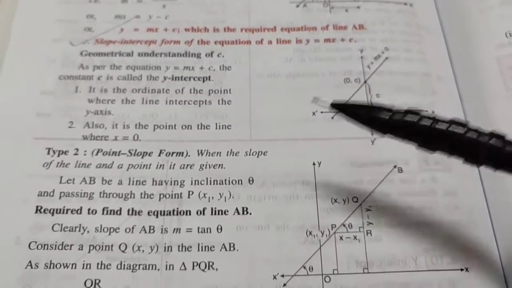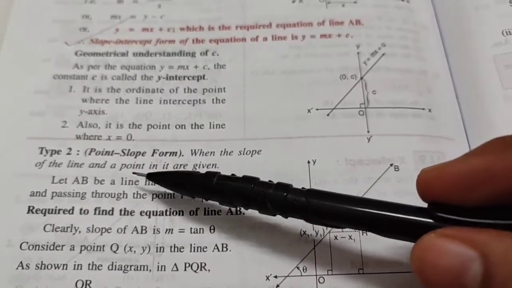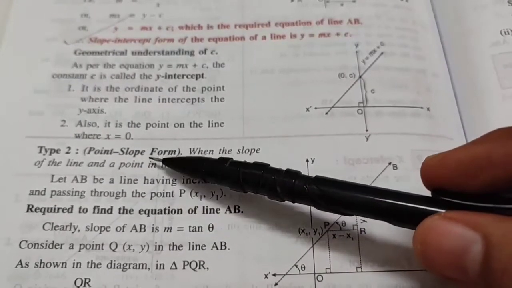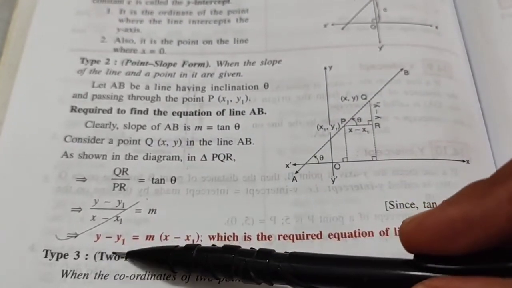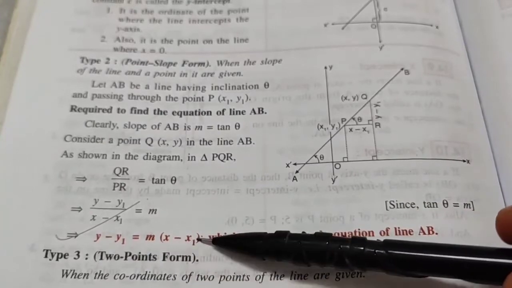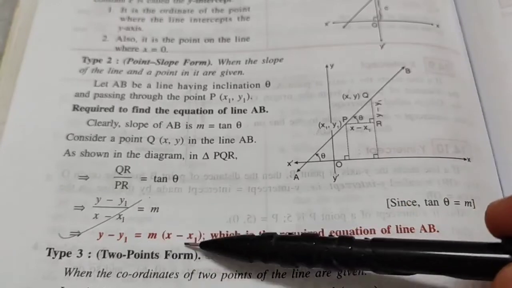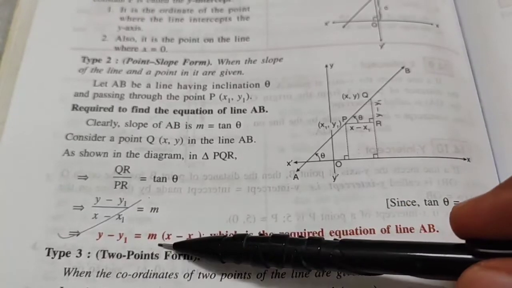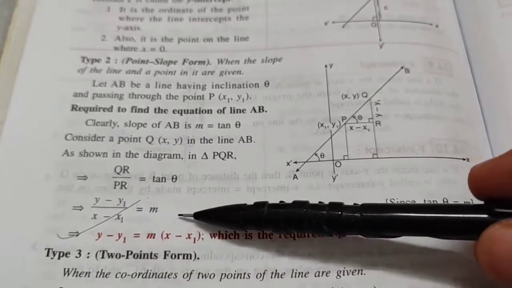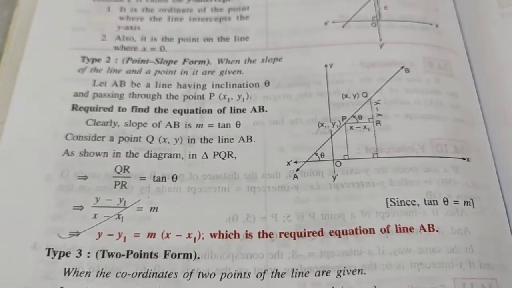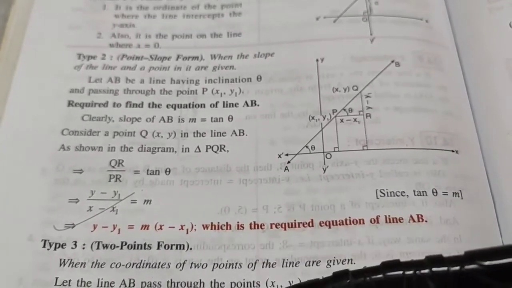Second method is point slope form. So in the question, if one point is given and the slope is given, then we will use the formula y - y1 = m(x - x1), where (x1, y1) are the coordinates of the point given and m is the slope. X and y are unknown variables, so they will stay as it is. When we solve the sums, you will see what form this takes.